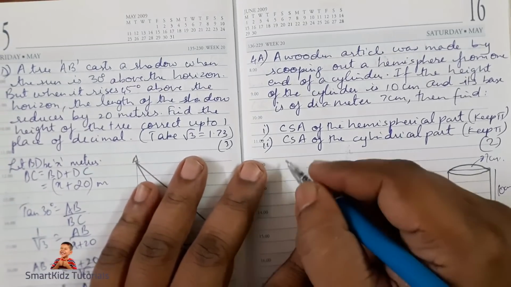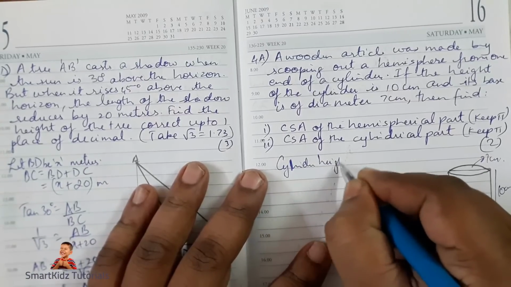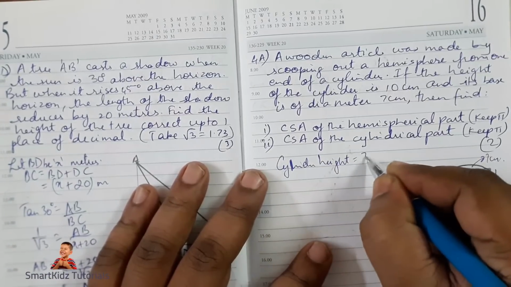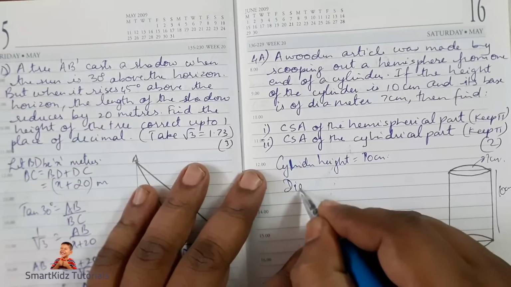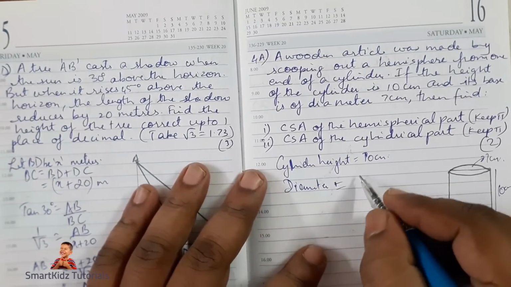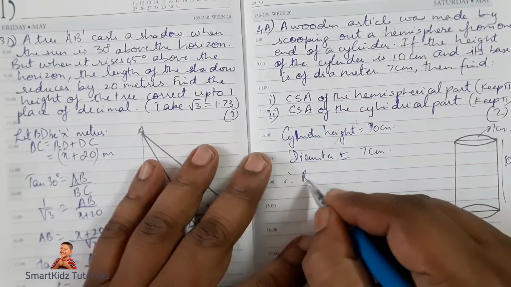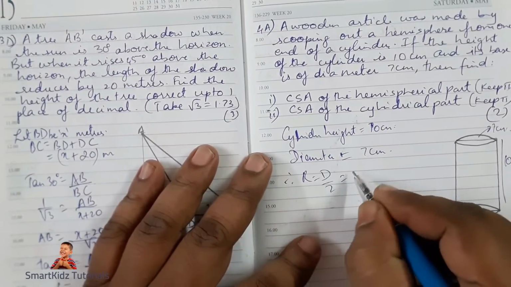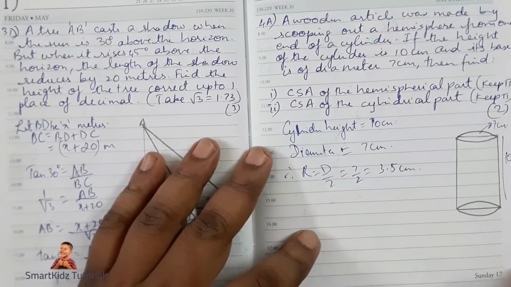So we'll write over here cylinder height is equal to 10 centimeter and the diameter is equal to 7 centimeters. So therefore radius is d upon 2, which is equal to 7 upon 2, which is equal to 3.5 centimeter.